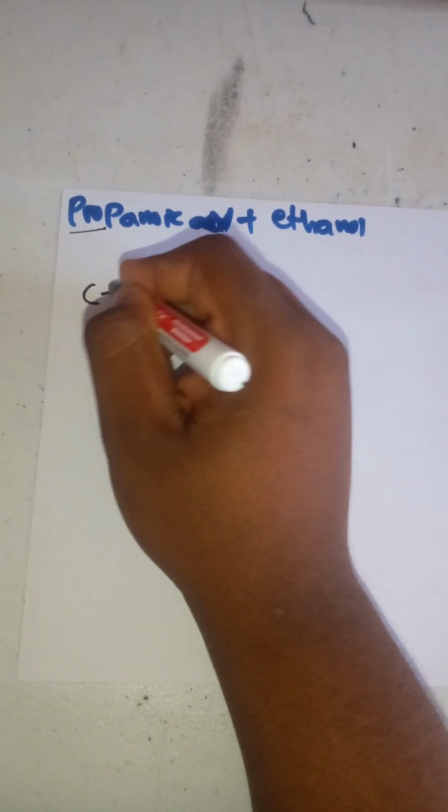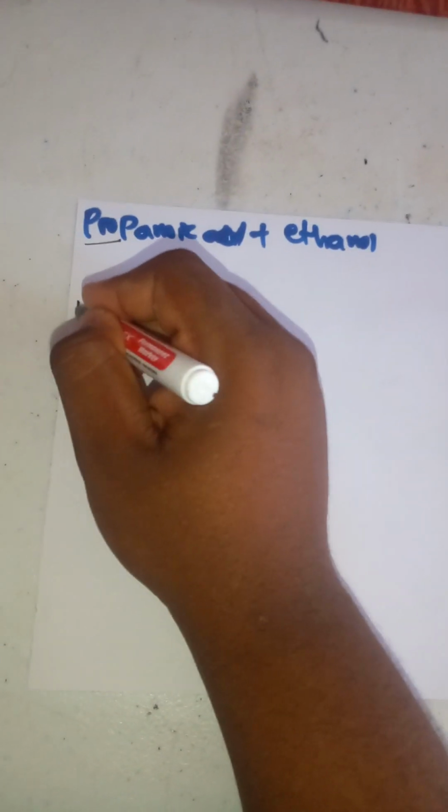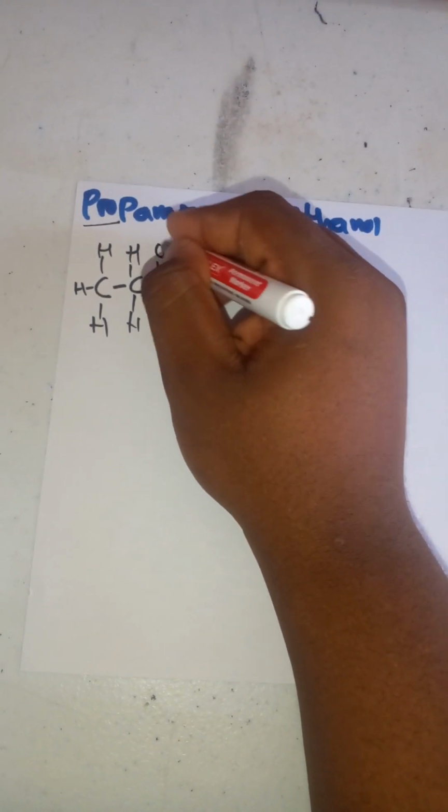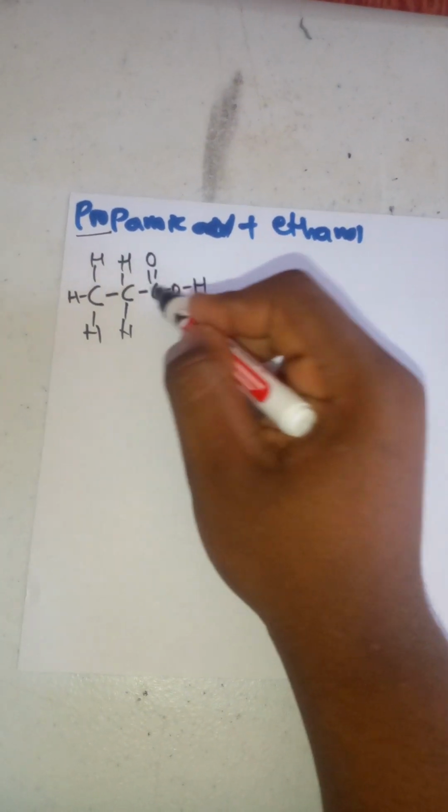So now check something. You know propanoic acid from the carboxylic acids, right? We did the carboxylic acid on the previous video. Prop tells us that you have how many carbon atoms? 3. So now here I have my H atoms. Now on the third carbon atom, that's where we have the carboxyl group that I was telling you about, a combination of a carbonyl group and a hydroxyl group.